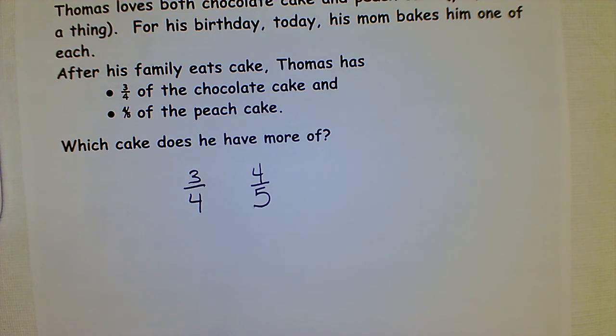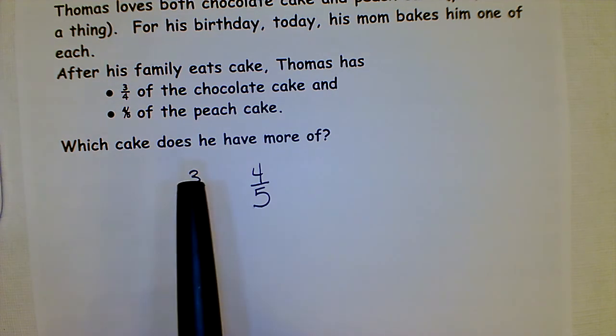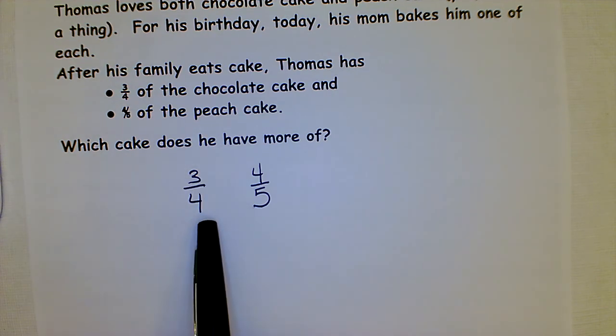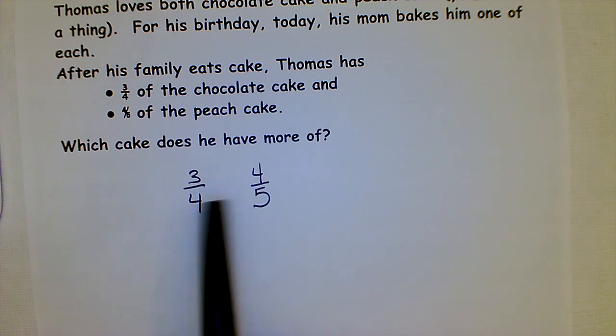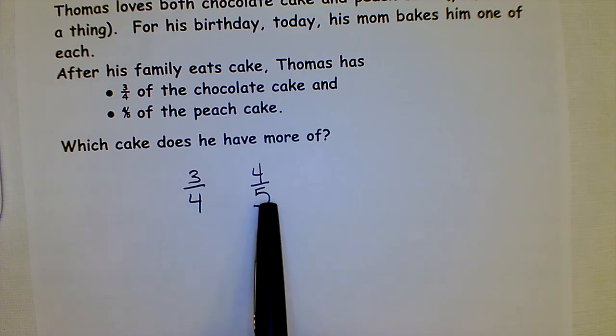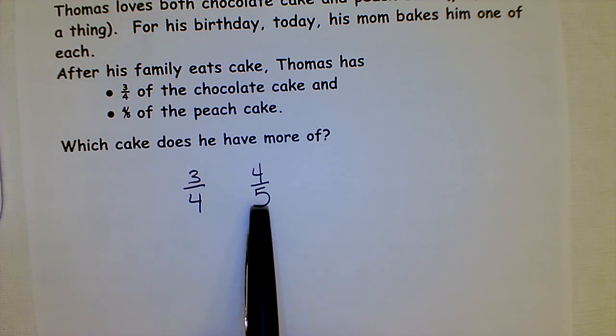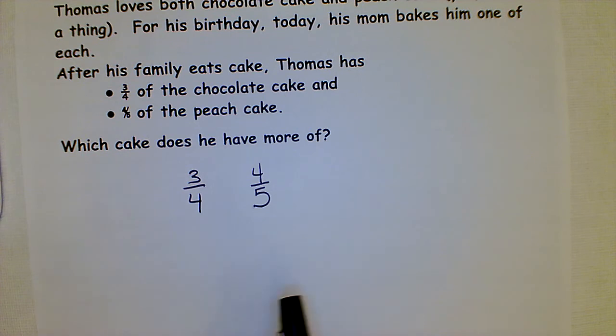Now if you said to me, Dr. Karsten, 3/4 is 1/4 away from 1, and 4/5 is 1/5 away from 1, and fourths are larger than fifths, so this one's closer to 1, I'd say bonus points. That's amazing. But if you don't see that, let's go through a way that you can always find the answer.